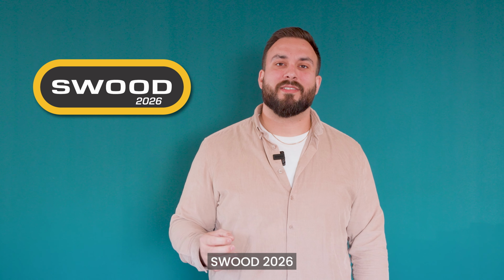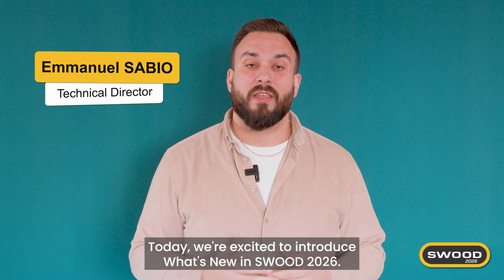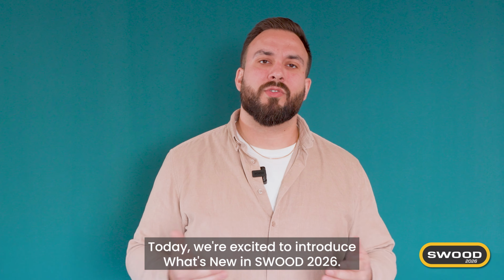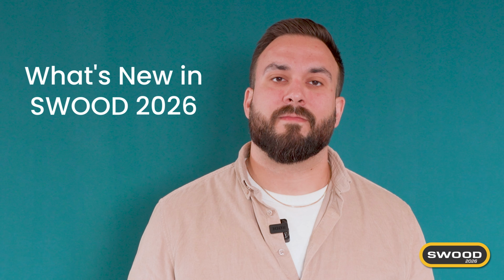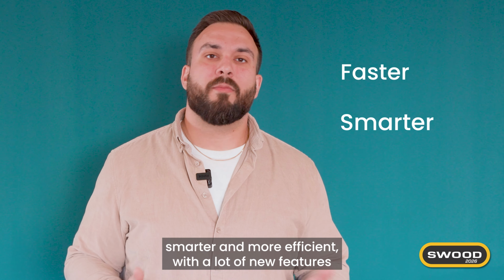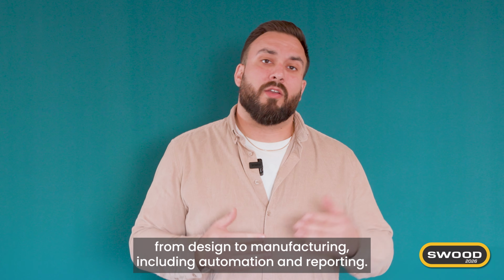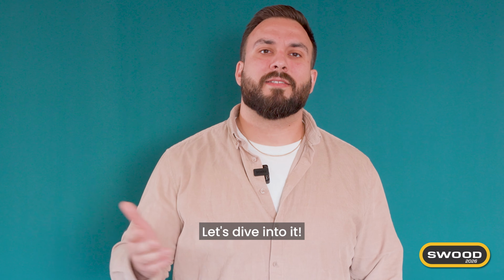SWOOD 2026 is just around the corner with industry-changing features and enhancements. Today, we're excited to introduce what's new in SWOOD 2026. Our goal is simple: make your workflows faster, smarter and more efficient, with a lot of new features from design to manufacturing, including automation and reporting. Let's dive into it.